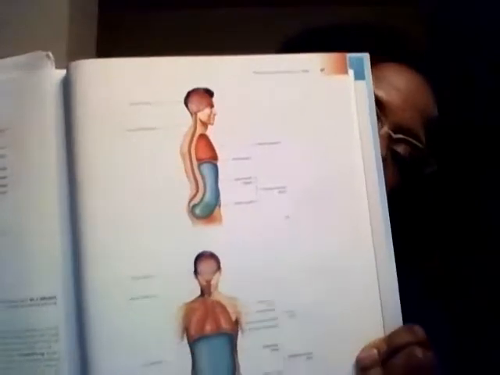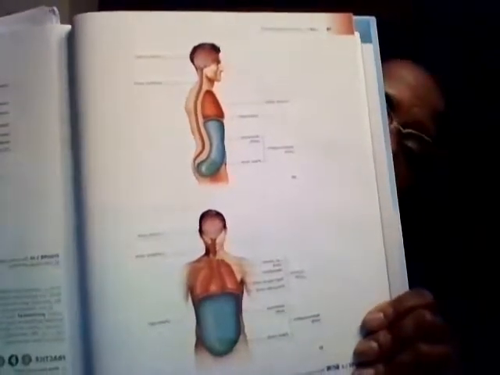I'm going to show it to you in the textbook, or if you have your textbook, which you should, look on page 18, and this is what I want you to make sure that you are looking at. This diagram right here. Because it's showing us the body cavities in which you can find the internal organs. Now, the view at the top is what we might say is the side view.